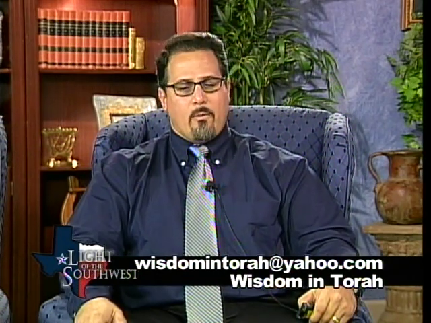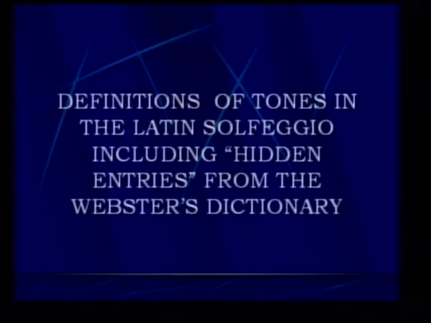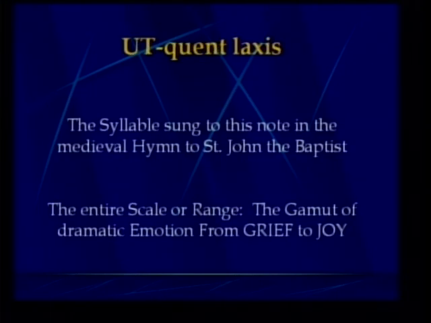Now, what's interesting is in music, if we go to the screen, I'm going to show you the definitions of tones in the Latin solfeggio, including hidden entries from the Webster's Dictionary. You've got to find it in an old Webster's. I found an old one. It took me hours to find it, but I got it. Each one of those, ut, quint laxus, the syllable sung to this note in the medieval hymn of St. John the Baptist.